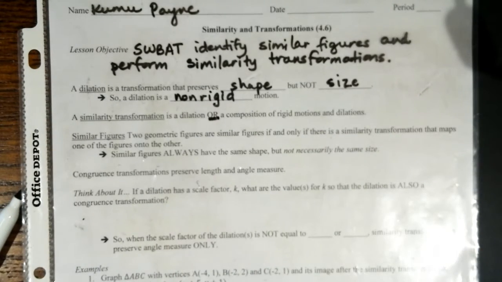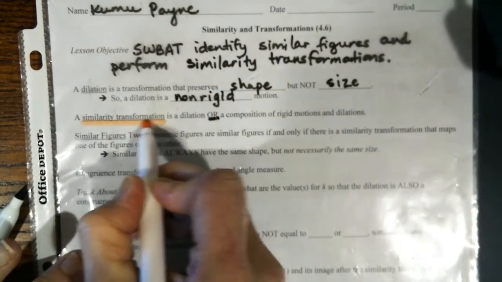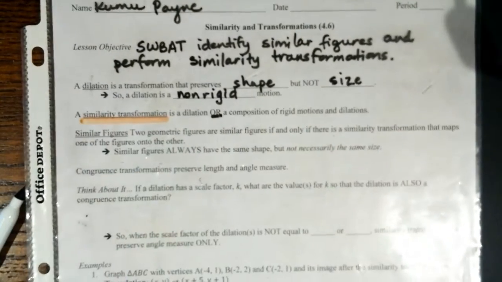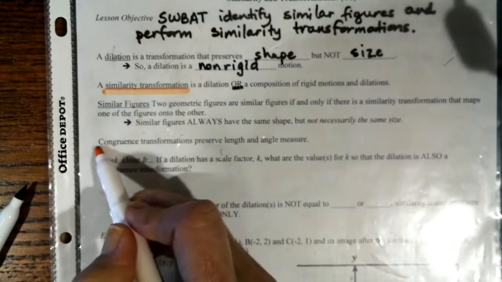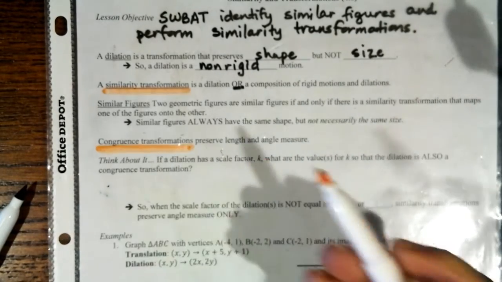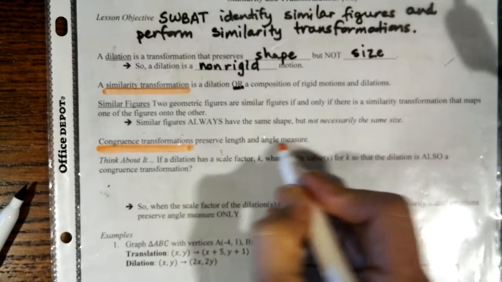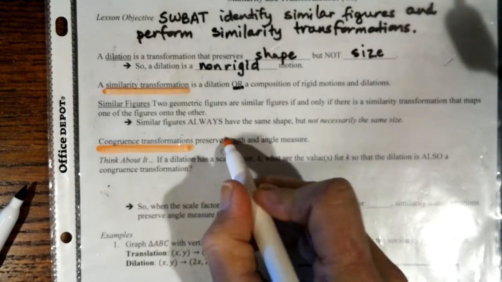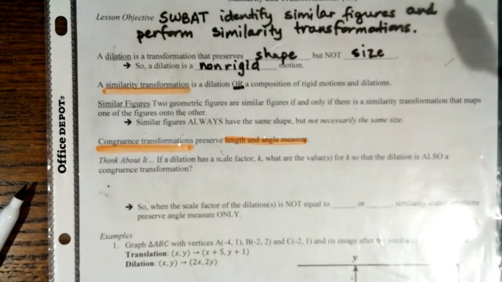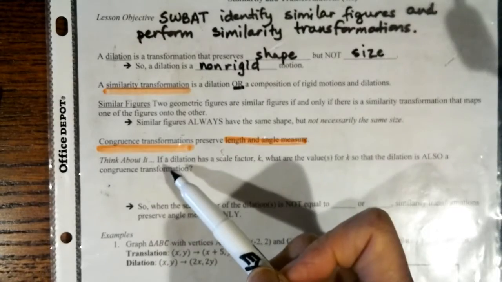The difference is we're calling this a similarity transformation. What we did before and what we're doing in this new chapter is we're doing congruence transformations. That's what we've been doing. So the difference, of course, is that those preserve both length and angle measure. Okay, a similarity transformation only preserves angle measure. So you can compare those two.